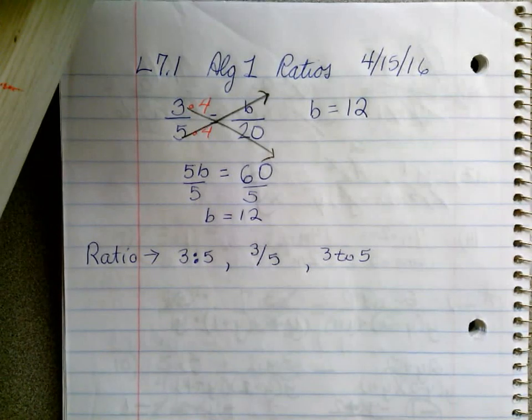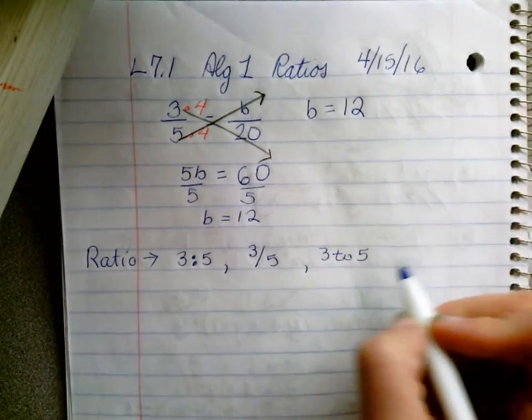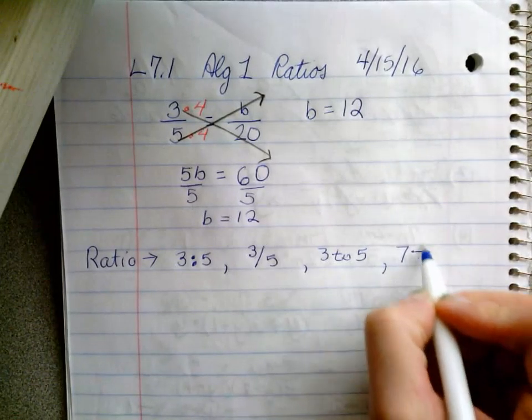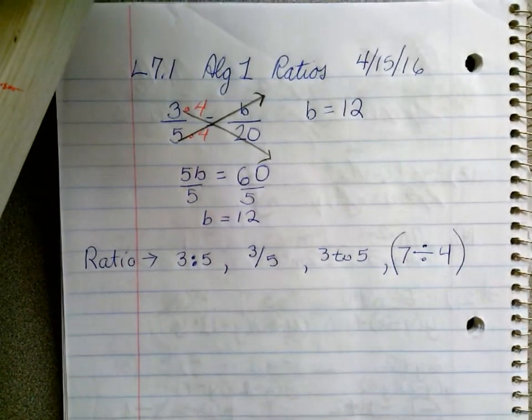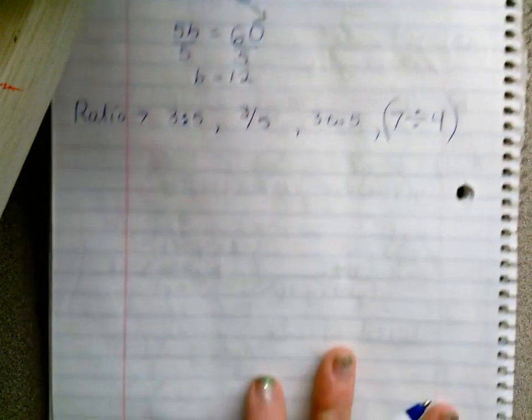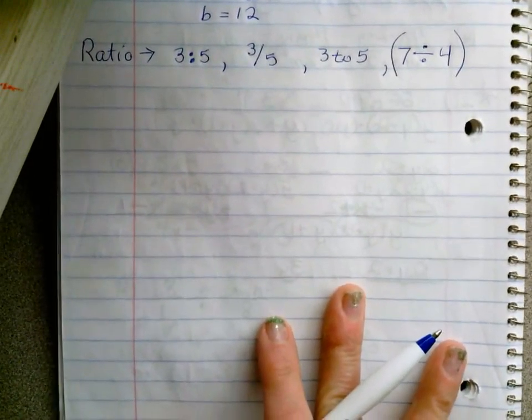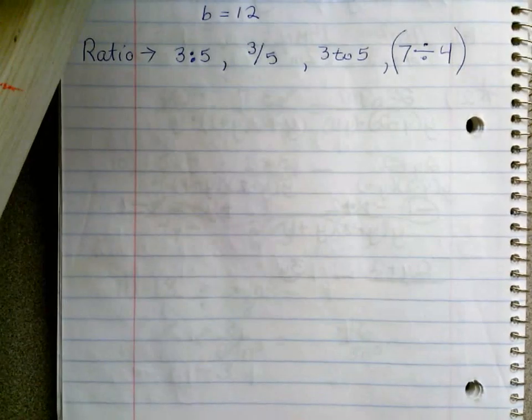7/4, 7 divided by 4, 7 over 4, 7:4. You will rarely see it written this way. You might see it in this book just for the sake of argument, but it's a rarity. Don't expect to see it on any tests or any other types of tests.